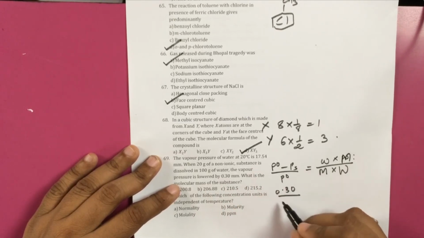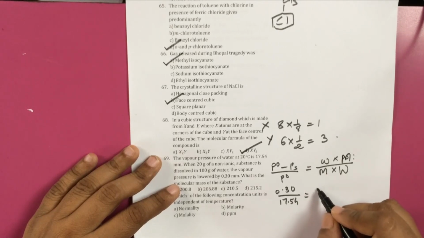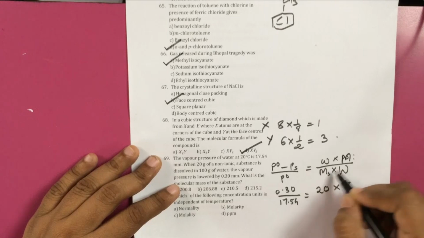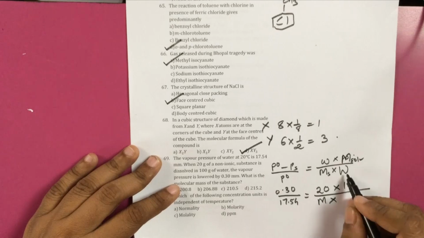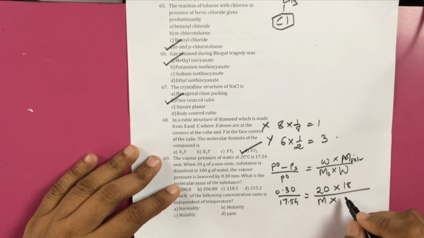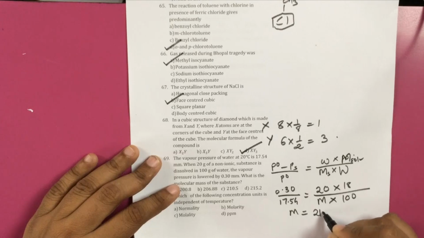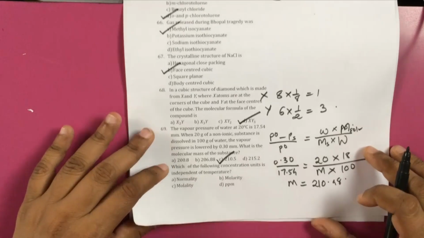The water vapor pressure is 17.54. That equals the weight of the solute, which is 20, and the molecular weight of the solvent is 18. The solute molecular weight we need to calculate, and the weight of the solvent given is 100. When you calculate, this comes out to be 210.48. Therefore option C.